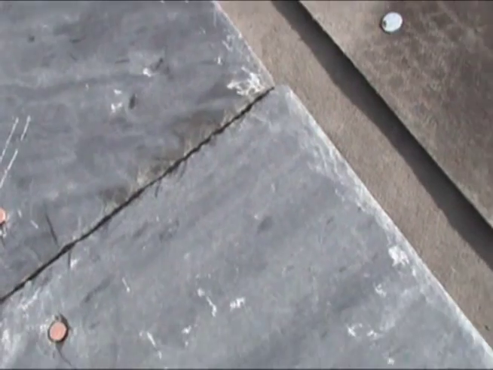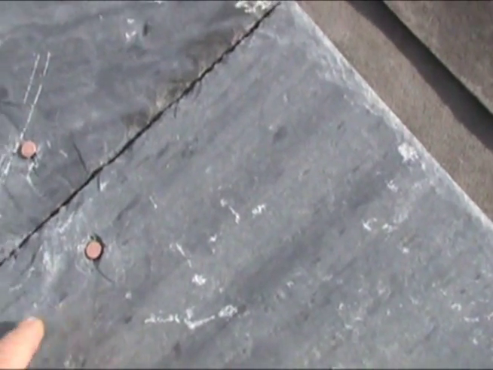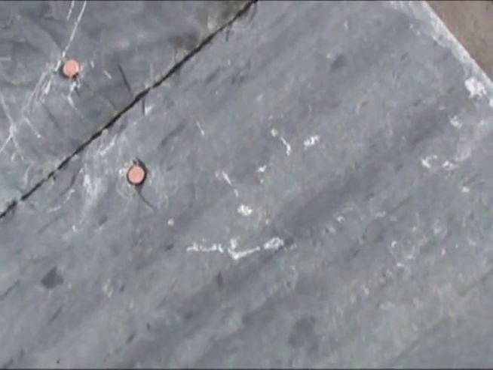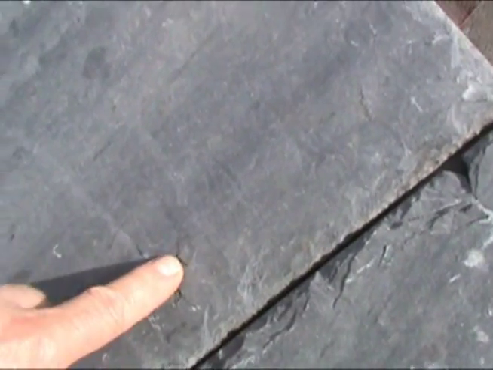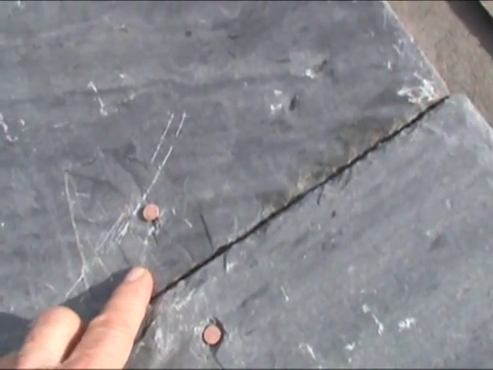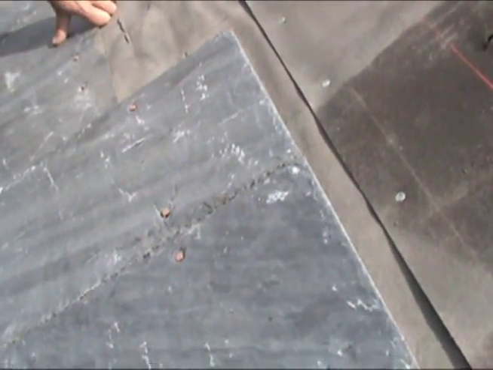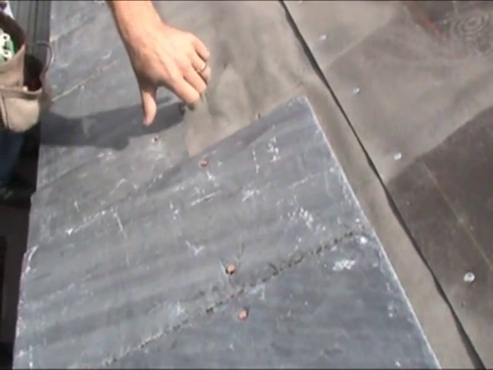If you nail it too hard, it'll go right through. It'll break this out. That's called over nailing. And then the slate's going to hang on one nail, the nail that didn't get broken through. And if you don't nail it enough, the head will stick up and rub against the overlying slate and wear a hole in it. That's called under nailing. And that's a common mistake made by inexperienced roofers.